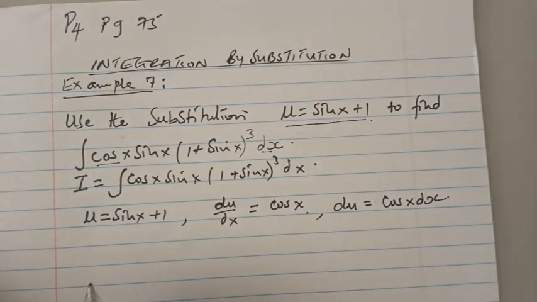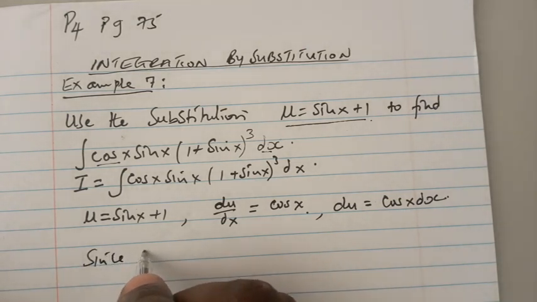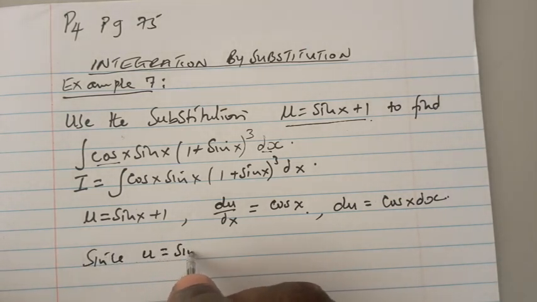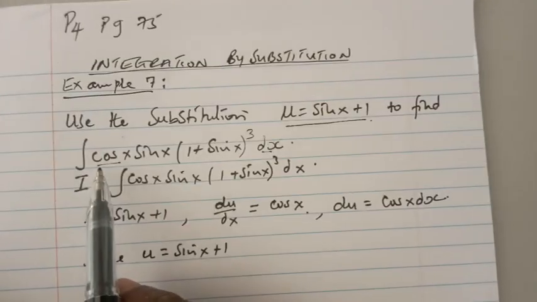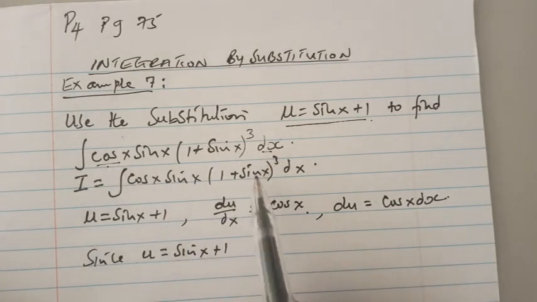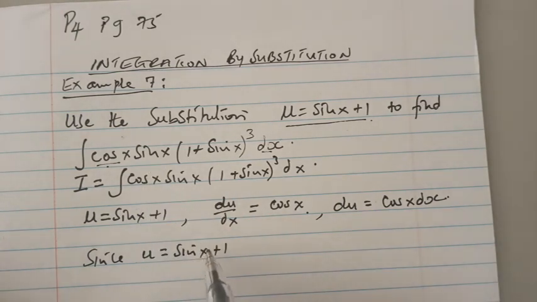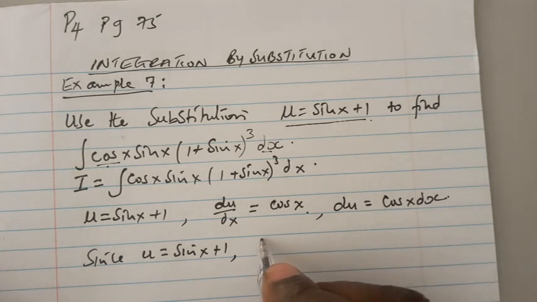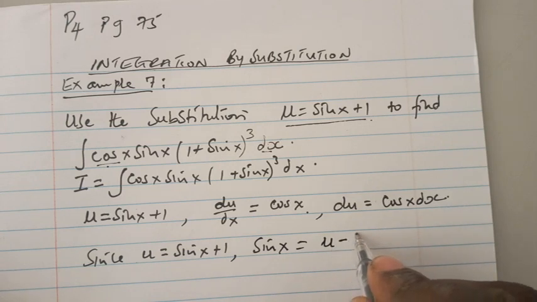Since u equals sin x plus 1, and because after writing cos x dx in terms of du we're going to be left with sin x, we must be able to know what sin x is in terms of u. It goes without saying, sin x is equal to u minus 1.